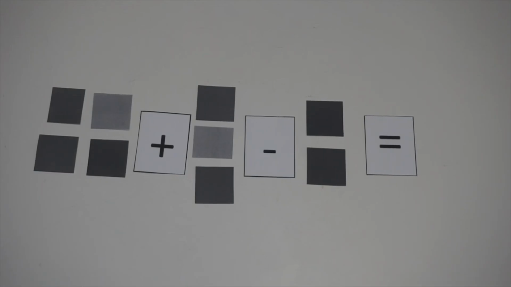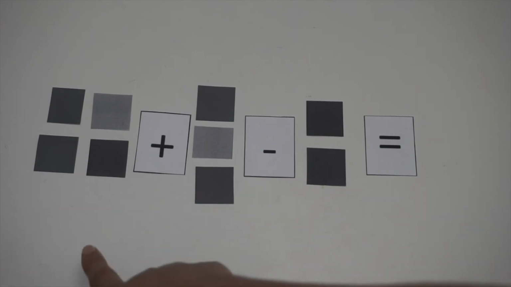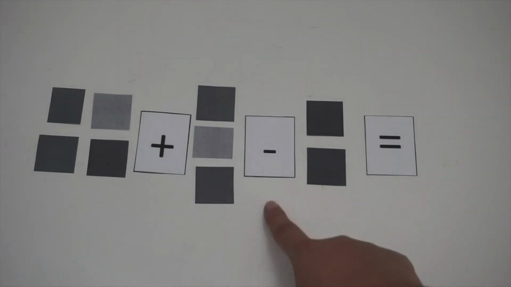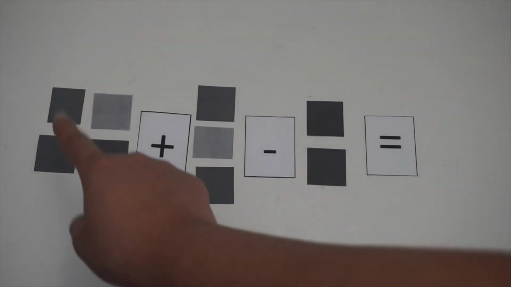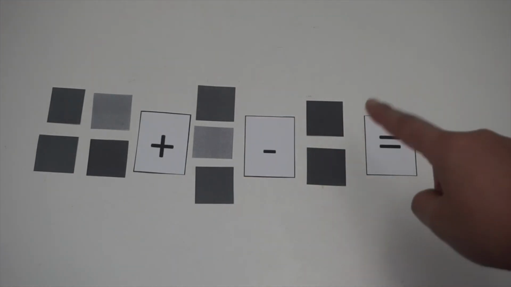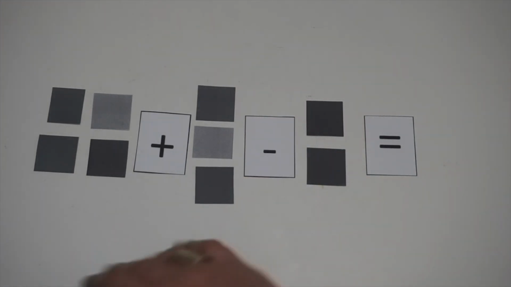So here's another equation with a little twist. So we have, from left to right, 4 plus 3 minus 2, right? Because we have 1, 2, 3, 4, 1, 2, 3, and 1, 2. So it's 4, 3, and 2.